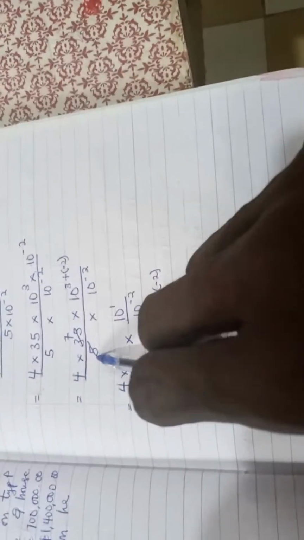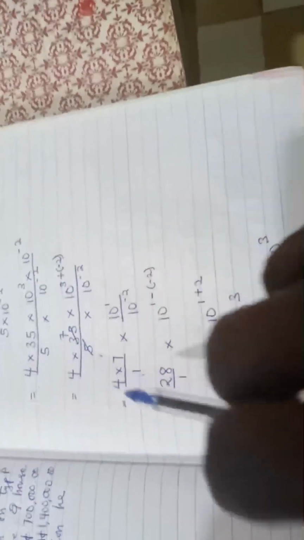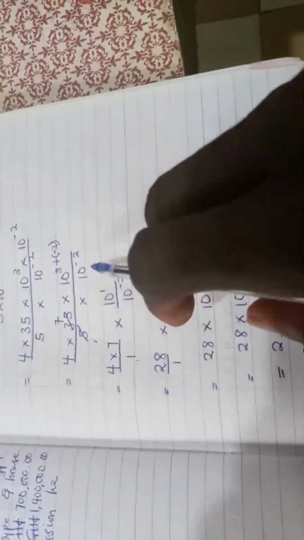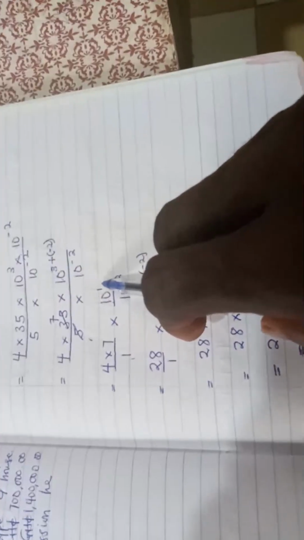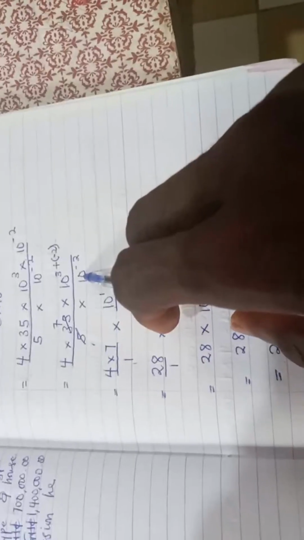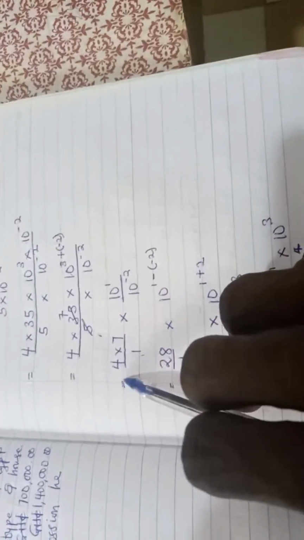And here for the whole number, the 5 has cancelled 35. And we are having 4 times 7 over the denominator. And with the indices, the powers here have given you 1 after doing your calculation. So we have for the numerator 10 raised to the power 1 over 10 raised to the power 2, which is the denominator that we have here. Good. So now we can multiply the numerator, which is 4 times 7, giving you 28, and the denominator being 1, times the expression here.